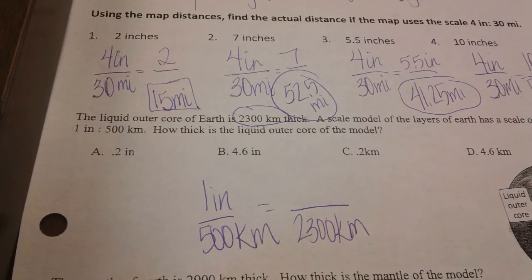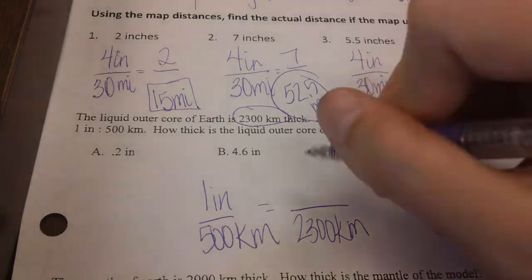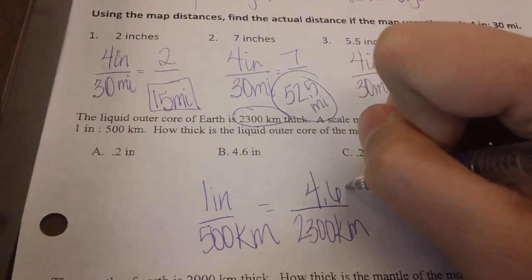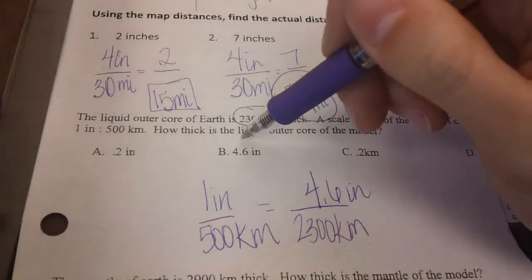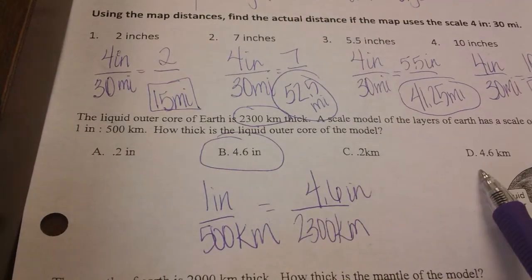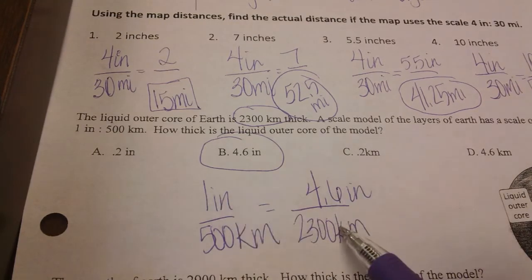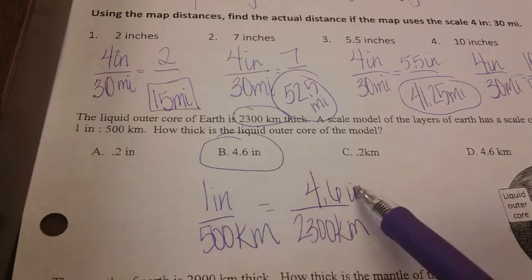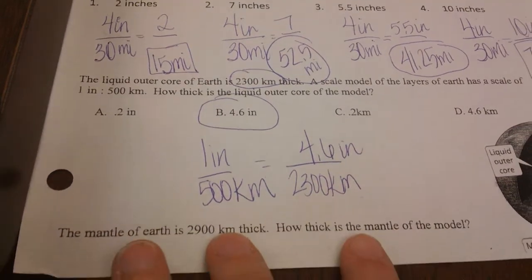So I can do 2,300 times 1 divided by 500. And I get 4.6 inches on the model. So B is my answer. Now, you have to be careful because they did give you 4.6 kilometers here, but the kilometers is down here, inches is up here. So we know that we're in inches.